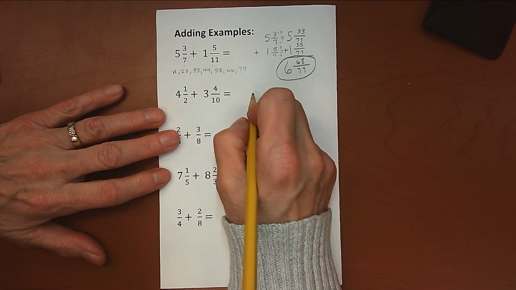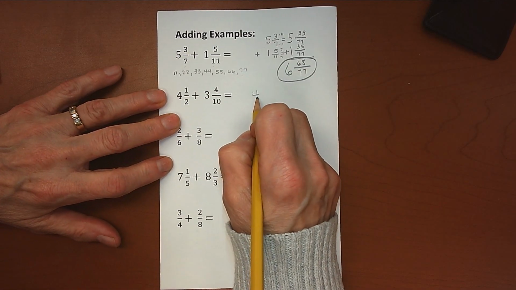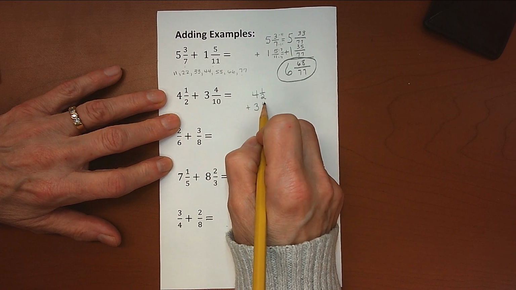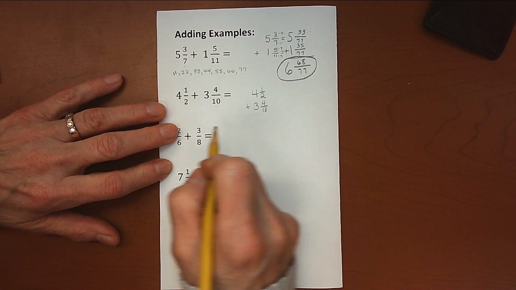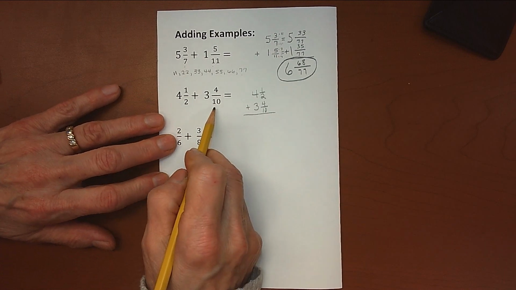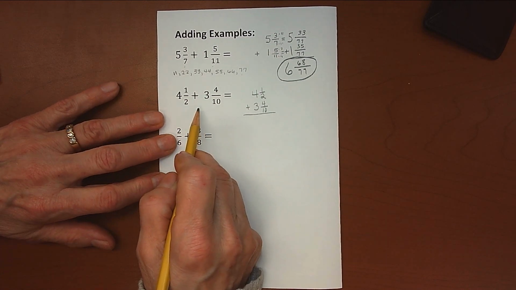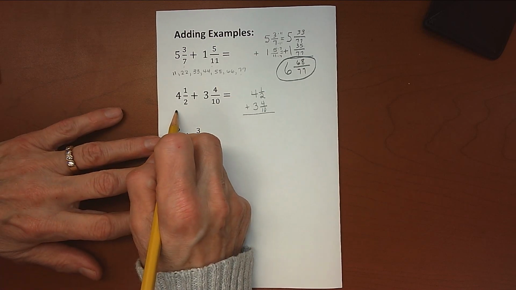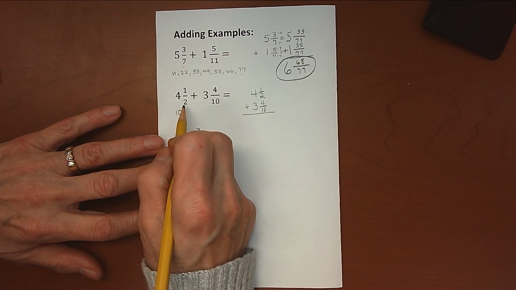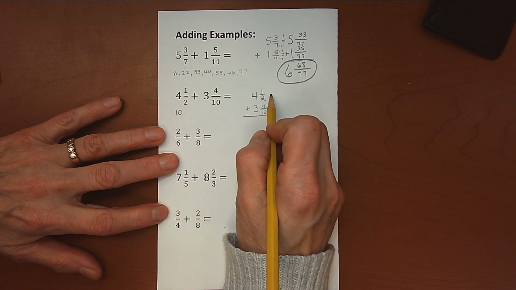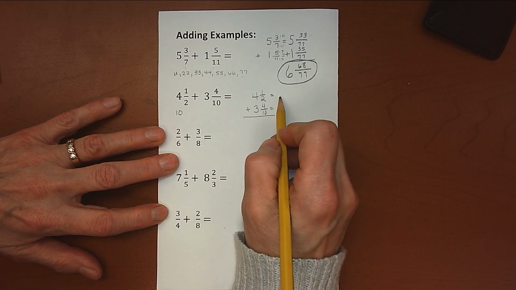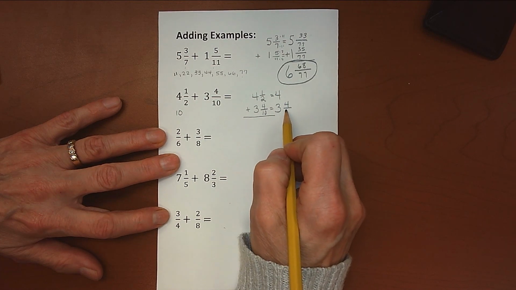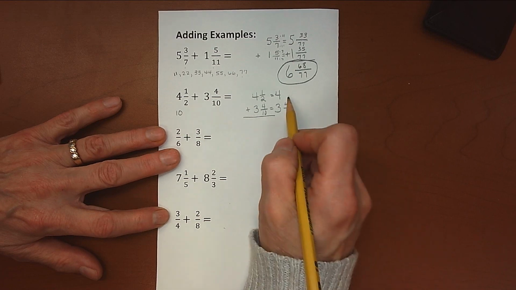All right, my second one here, 4 and 1/2 plus 3 and 4/10. Again, I like to take the bigger number and list the multiples of the larger denominator until I find one that the smaller denominator will divide into. And for this one, I'll have to work real hard because 10 times 1 is 10, and of course 2 divides into 10. So I can use 10 as my common denominator, which saves me a ton of work because I don't have to change this bottom fraction at all because it's already in tenths.